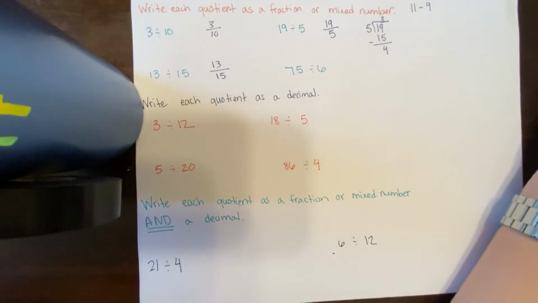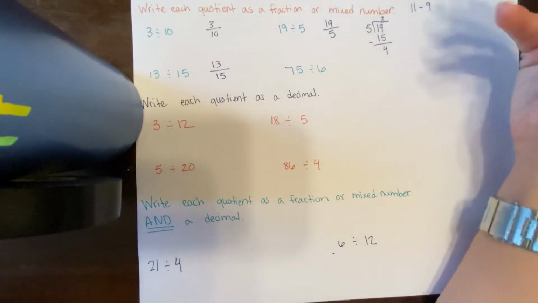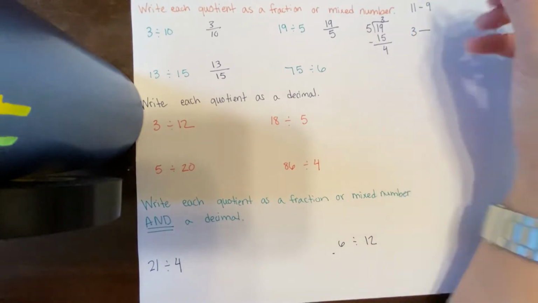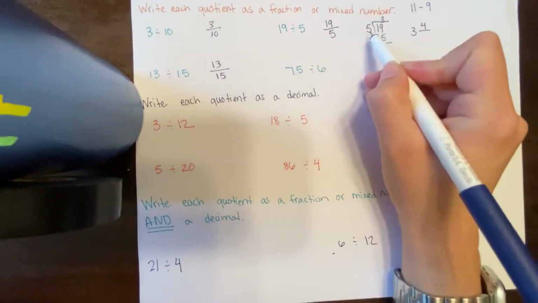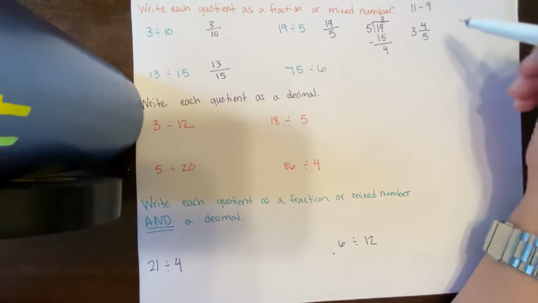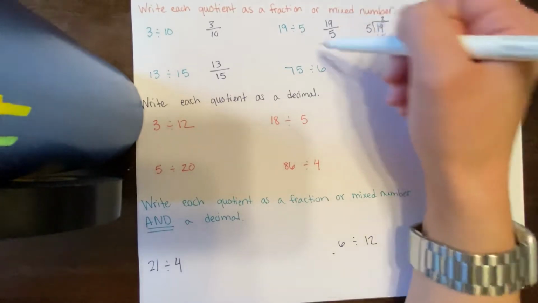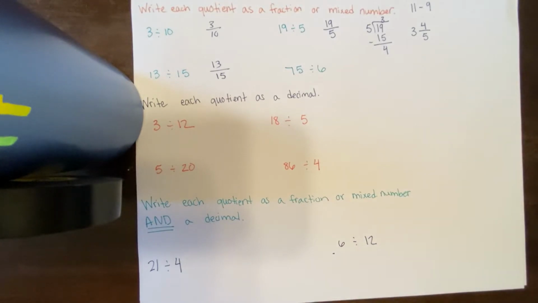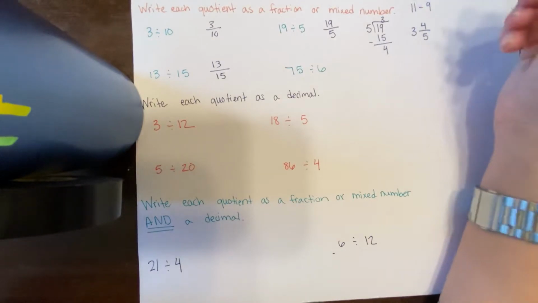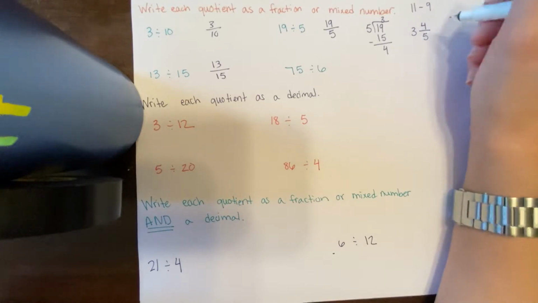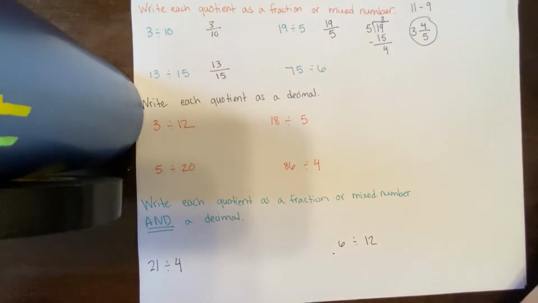So when we get to this point, my whole number is the 3. My numerator is the 4. And my 5 is my denominator. These students just spent a long time doing this entire thing with the improper fraction and changing it into a mixed number. So they should be able to do that just fine. So my final answer into changing 19 divided by 5 into a mixed number is 3 4/5.